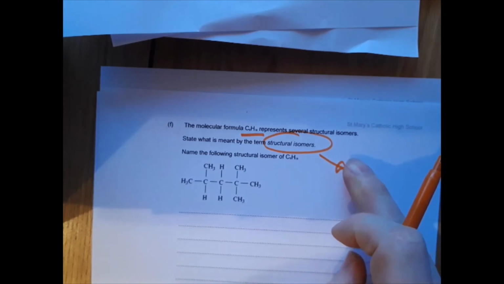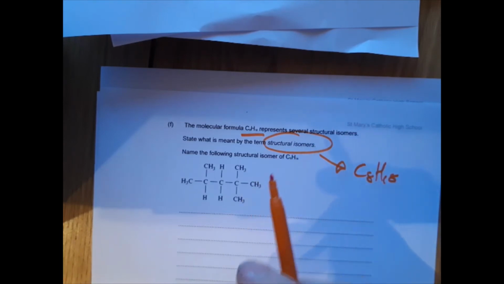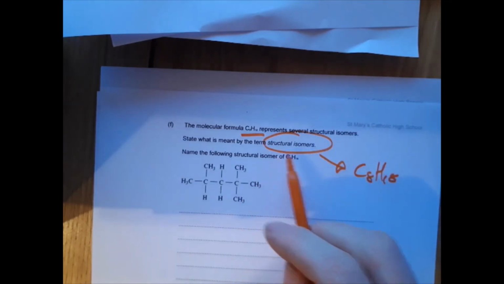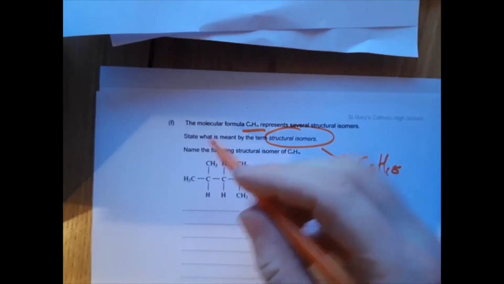The molecular formula C8H18, God, they love C8H18, represents several structural isomers. What is meant by the term structural isomers? We've not done this yet, but basically it means same molecular formula, C8H18, but with a different structure. That's all it means.